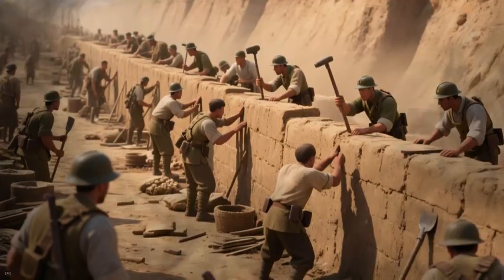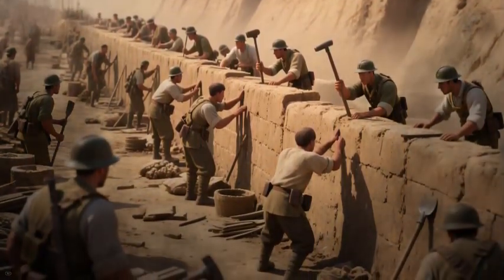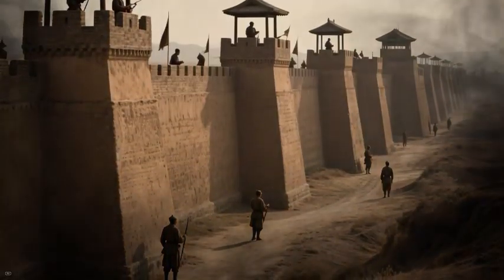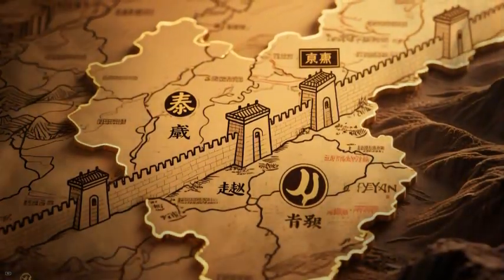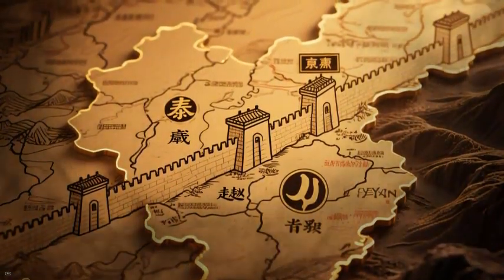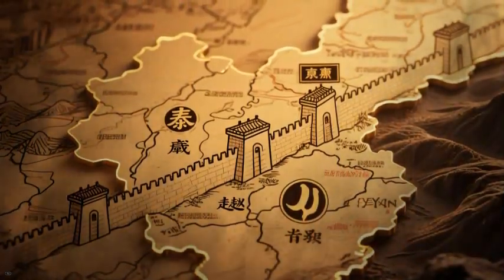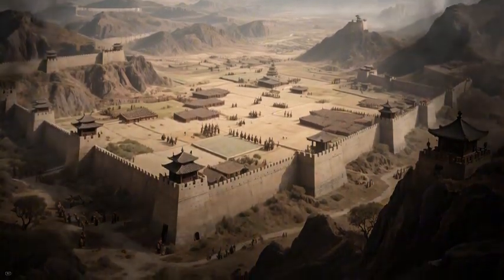As a result, several states began building long earth walls to mark and defend their borders. These were not symbolic boundaries. They were practical military tools. The most active wall-building states were Qin, Zhao, and Yan, all positioned along the northern frontier and therefore highly exposed. Each one faced similar pressures and responded with similar engineering choices.